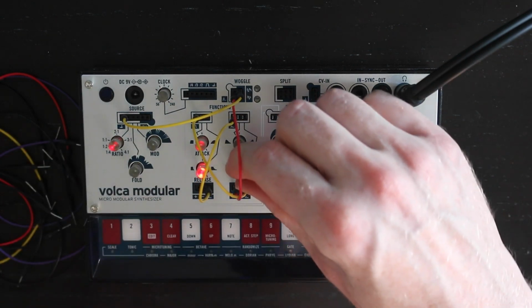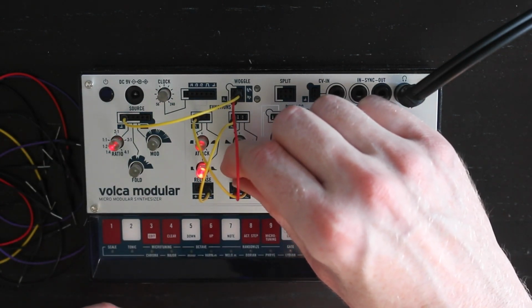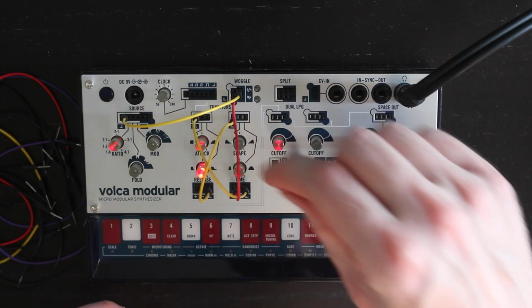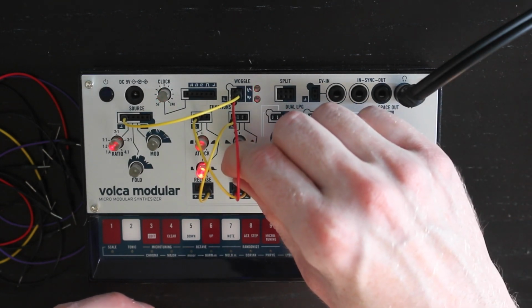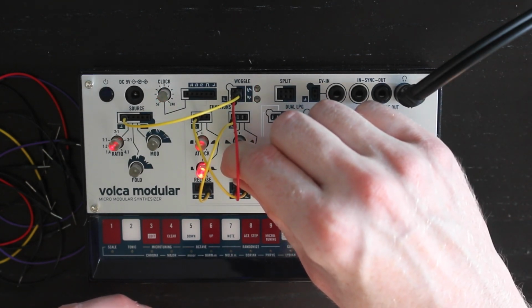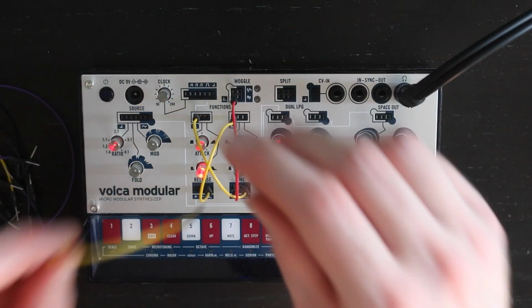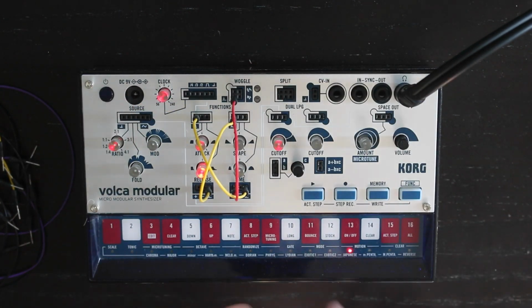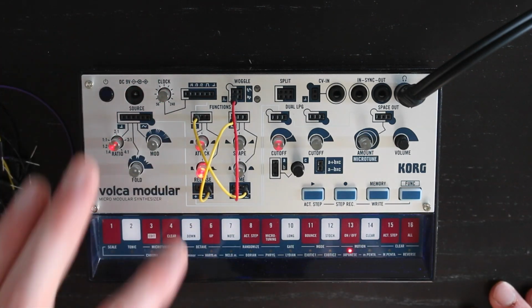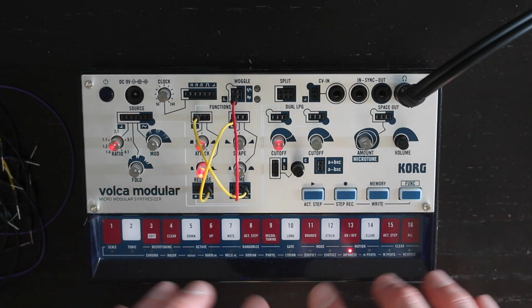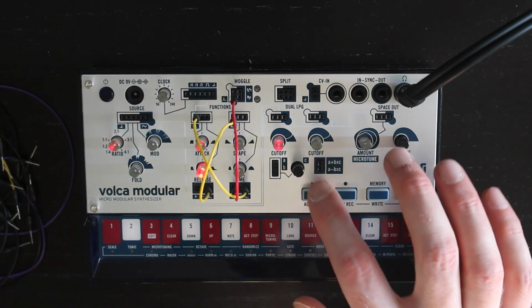And now I can use the time dial to control the speed of it. Now I don't have to take pitches from the sample and hold. I can just still play the sequencer, because although the gate will not be triggered by the sequencer, it will still receive pitches.